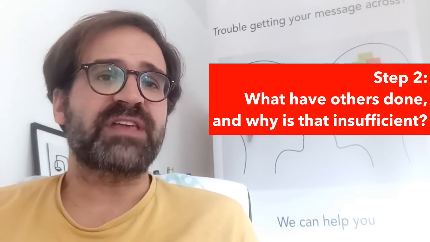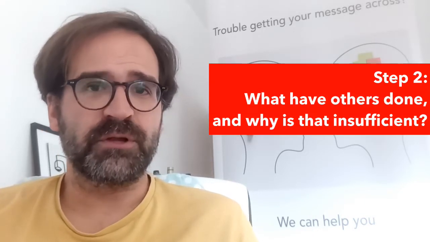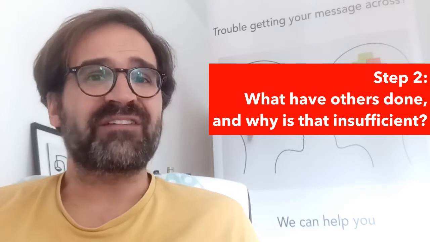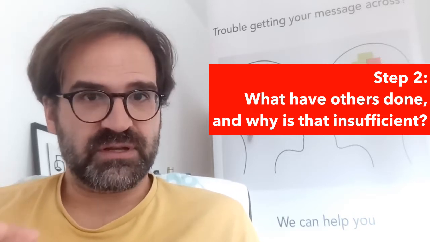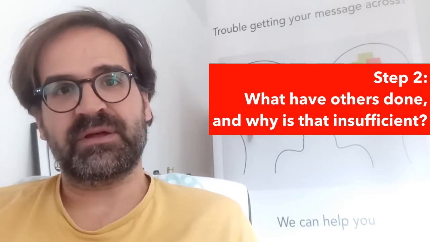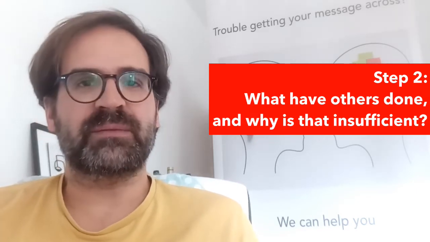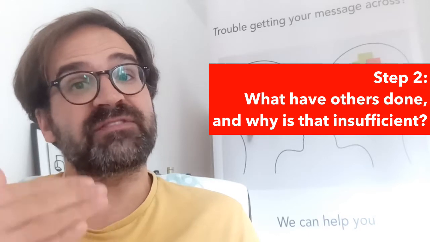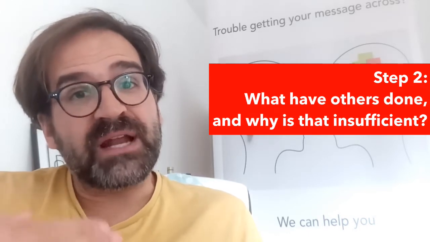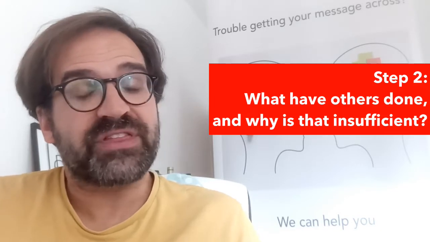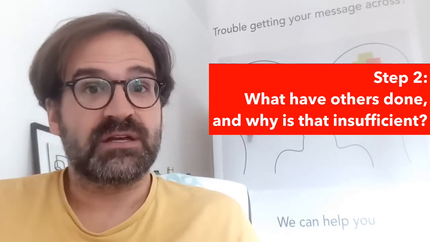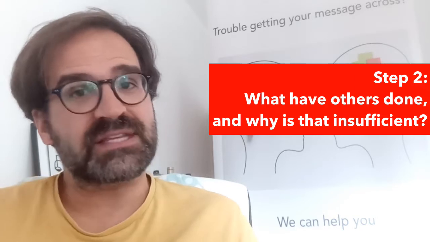In step 2, you're going to look at the state of the art briefly. You're going to write a few bullet points about what previous studies have done to address the knowledge gap or performance gap that you attacked in your paper. So other papers must have made movement along those gaps towards filling those gaps, but obviously you think that's not enough because you did your new study to address the same gaps.